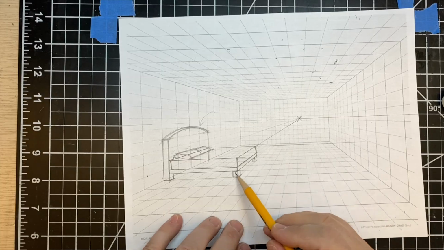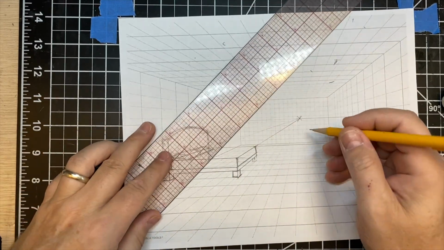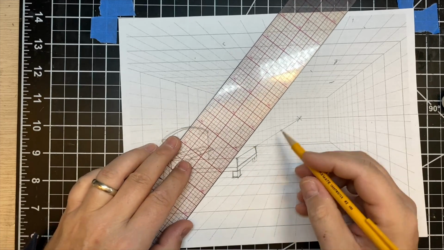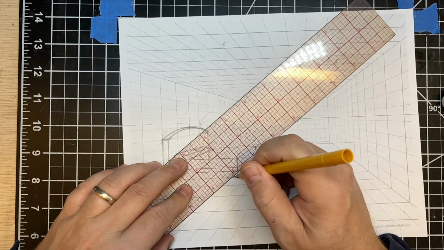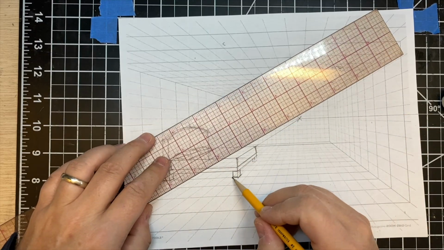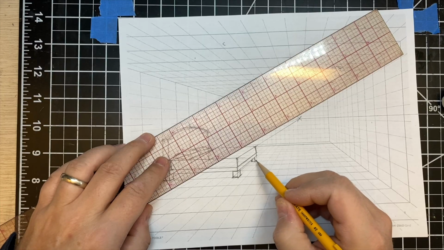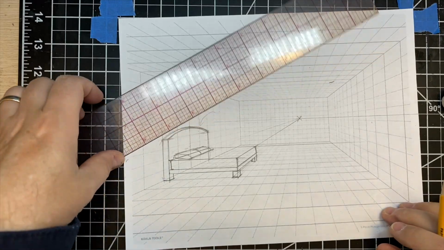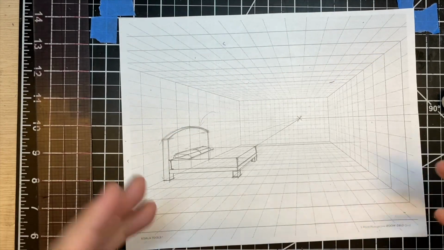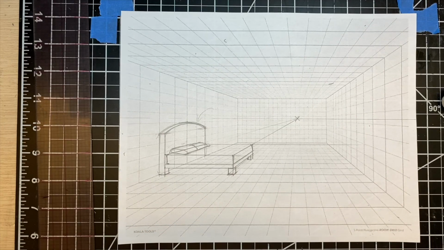Now, we can get pretty technical about these bed legs, and technically they need to line up. So if I know the width of this one, I should be able to predict the width of that one. I kind of eyeballed it, but if I wanted to be more accurate, I could draw that line and say, oh, that should come all the way back to there. Okay, so that's a simple bed. Now let's see what else you can do. A sofa, a love seat, a chair.